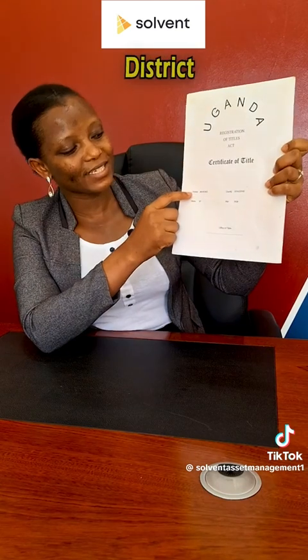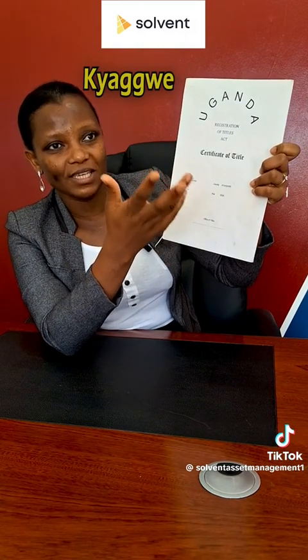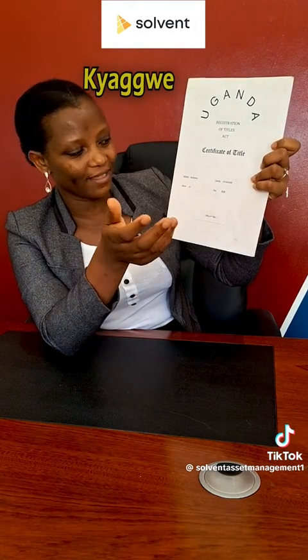The first page has the following features. It has the district. For example, here we have Mukono. It could be a different district, let's say Mbale, Arua, Kampala, Lira, or any other. Then it also has the county. For example, here we have Chagwe. It could be Singo, Bulemezi, or any other.